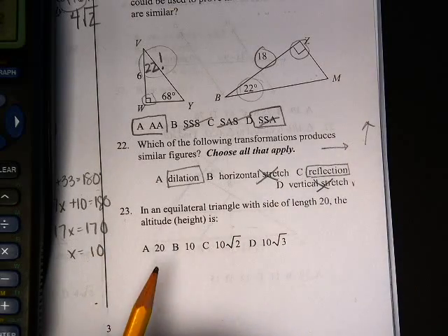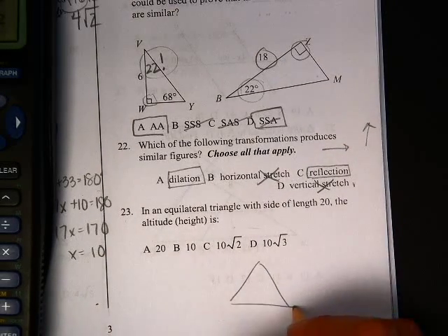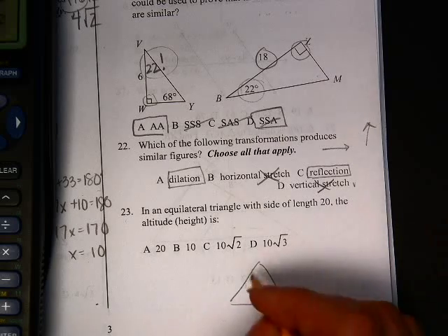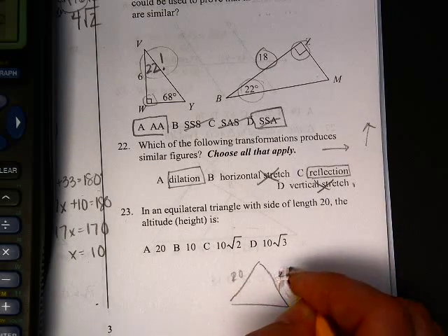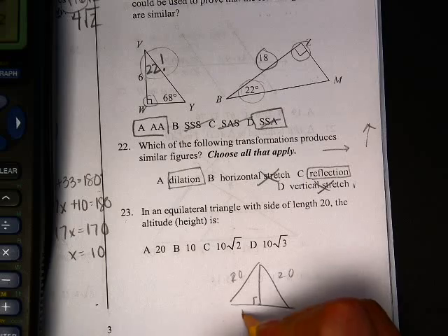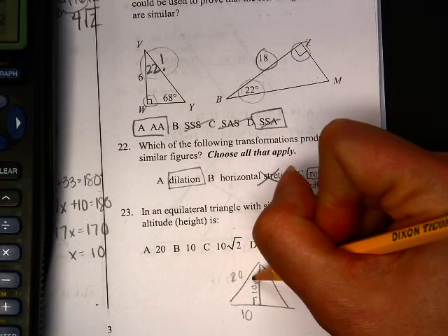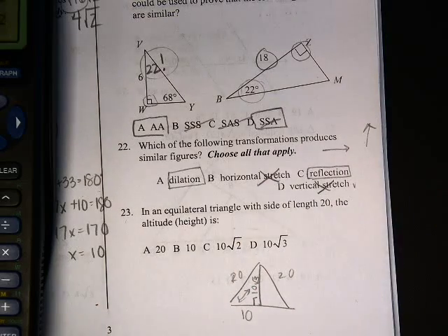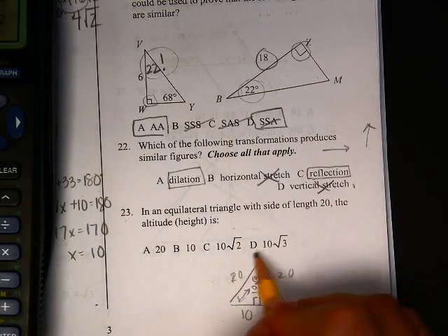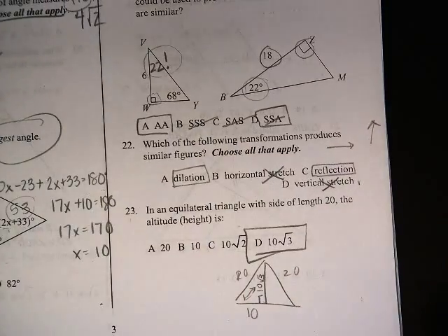All right, 23. Equilateral triangle, all sides 20. We are looking for the height, so this little dude down here is 10. And hopefully you are remembering now, root 3 is the little situation that goes between the two legs there. So this is our answer.